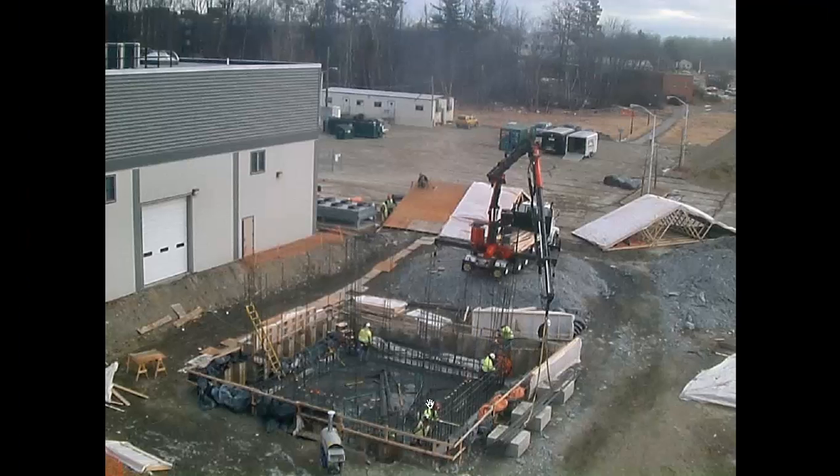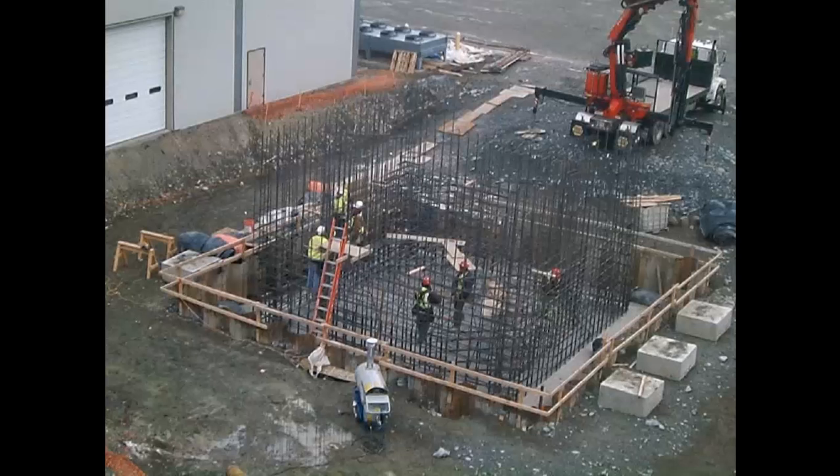So just another, they're getting up to the top now, so they're actually pouring this in. As they do, they just keep tying more reinforcing bar into this and putting more things in place. This is the cage. You can see there's a ton of reinforcing. They actually had to leave some spaces open, and the guys had to spread the reinforcing bar apart so that they could get inside it.